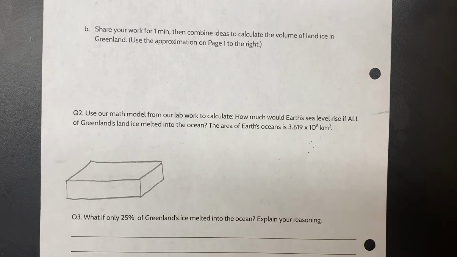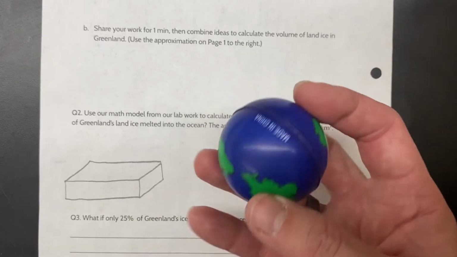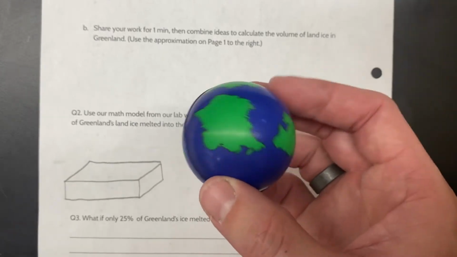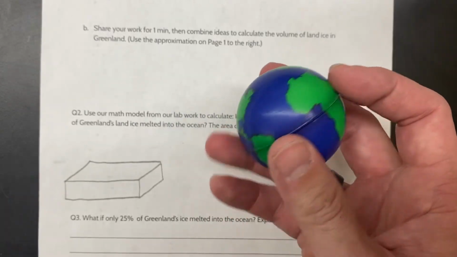The area of Earth's oceans is 3.619 times 10 to the 8th kilometers squared. Okay, so first of all, we recognize the area of Earth's oceans is not a rectangle. Like, the Earth is not flat, contrary to some people's belief.